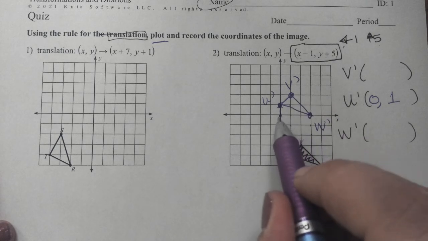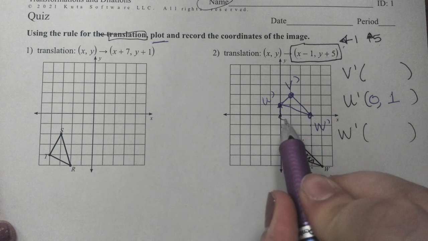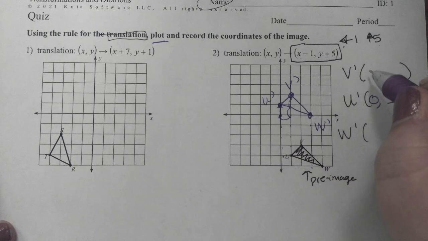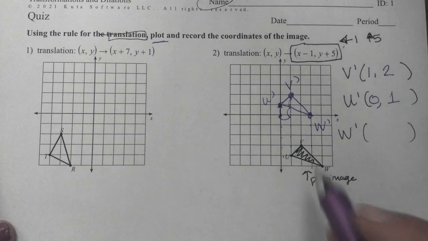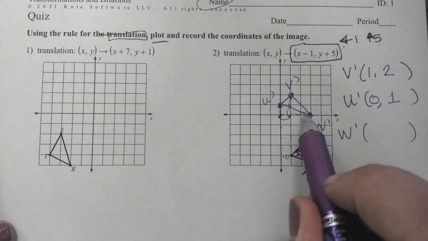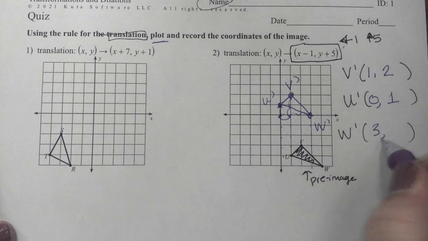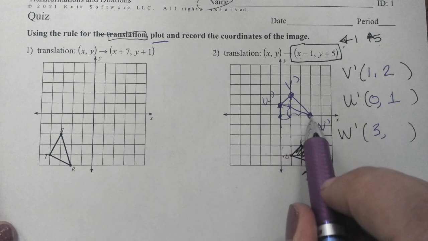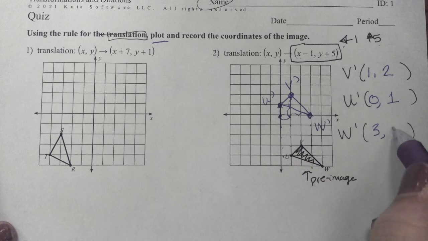V prime, if I start from the origin, I count once to the right, twice up. So V prime is at positive 1, positive 2, the sideways number first, and then the up and down number. Looking at W prime, we'll count 1, 2, 3 sideways, so a positive 3 because we went to the right, and then from there you don't go up or down at all, meaning the y value is 0.